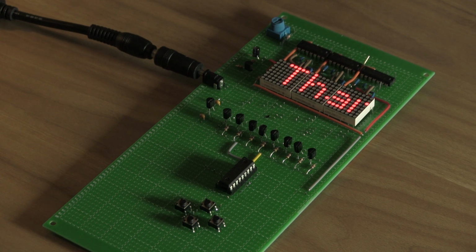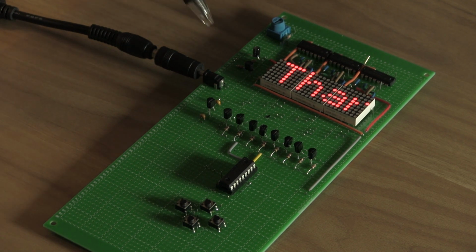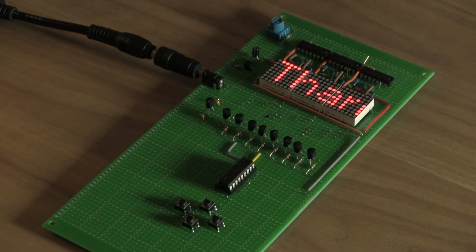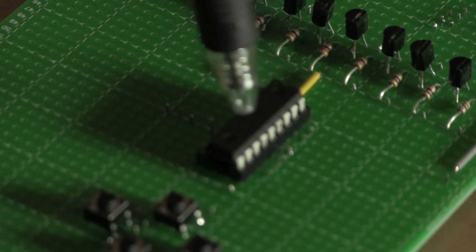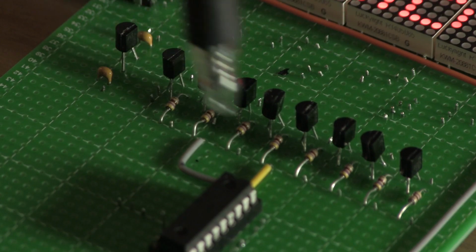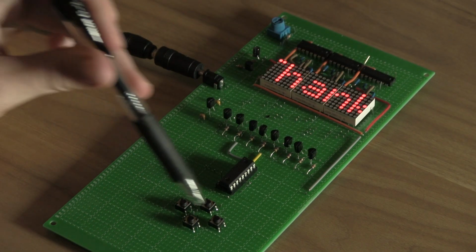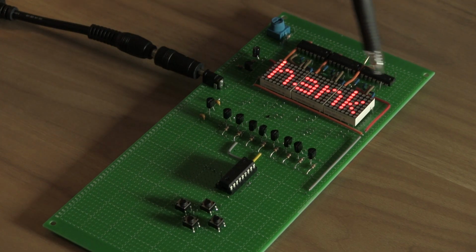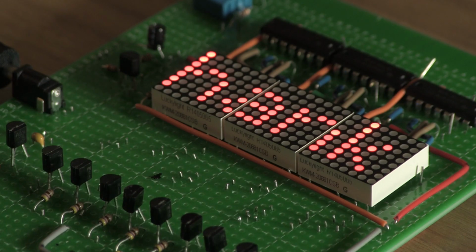There are 6 major regions in this circuit: the voltage regulators, the microcontroller, the parallel transistors, the push buttons, the shift registers, and the LED matrices.